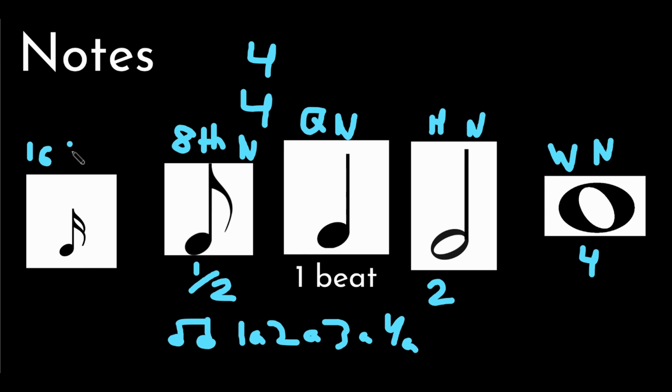Now, left of the eighth note is a 16th note, and a 16th note takes up 1/4 of a beat. And this is what a 16th note looks like when it takes up an entire beat.